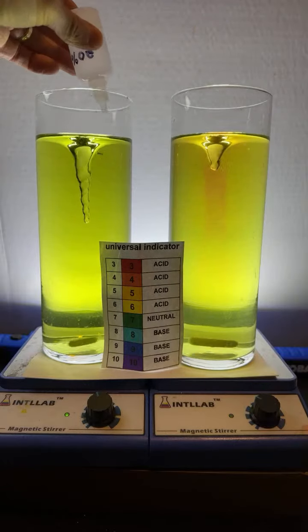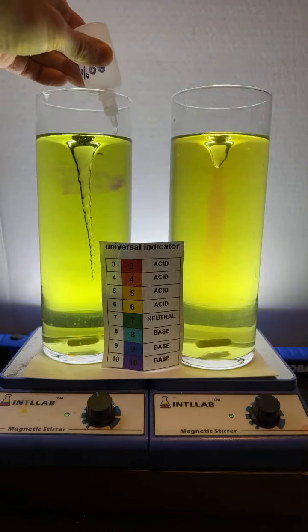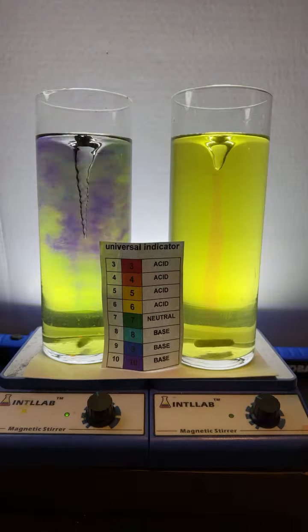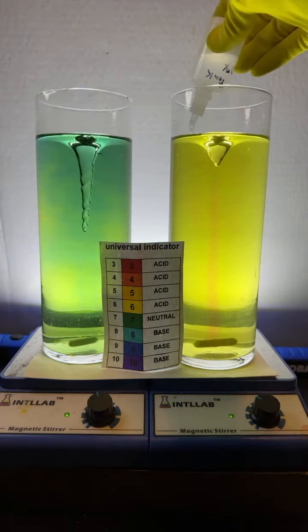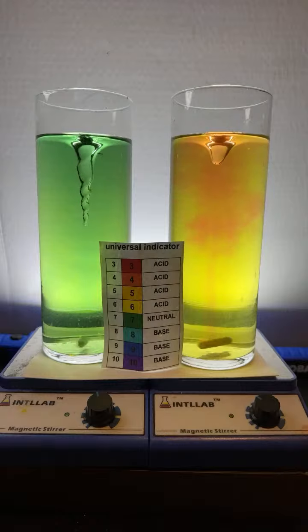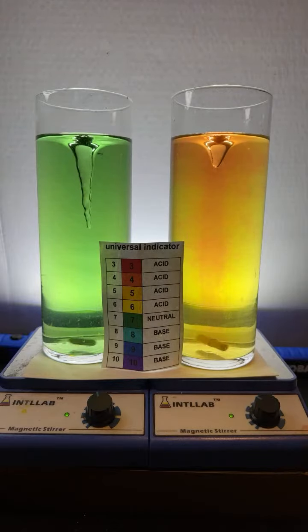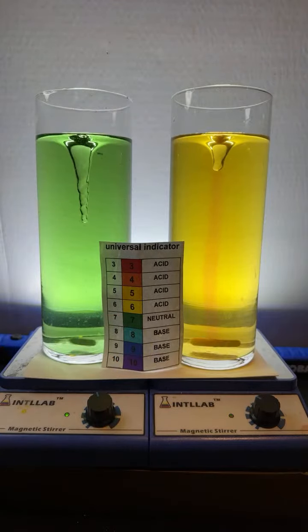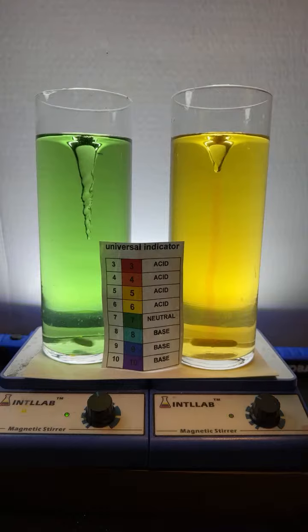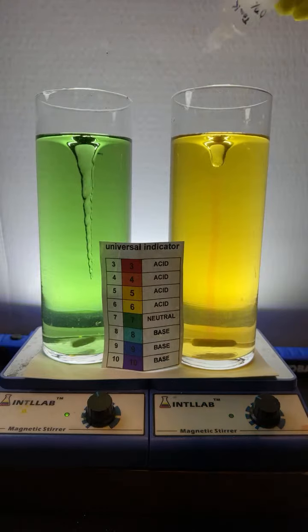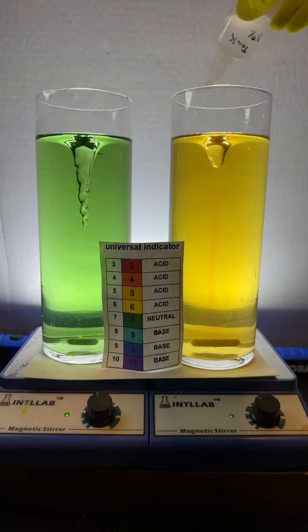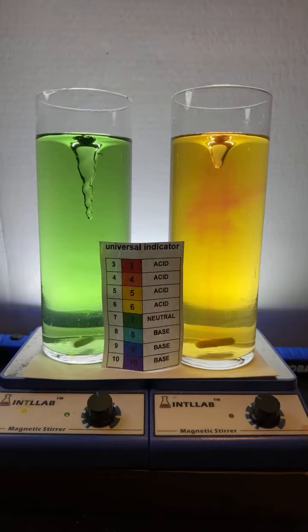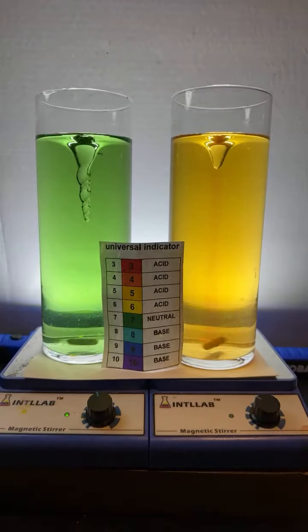All right, let's go like 3 drops of base. 1, 2, 3. We'll go 3 drops of acid. 1, 2, 3. You can see the pH increases. So we went from like a 6 to a 7 over there on the left. And on the right, we're still at pH 6, yeah? Let's add a few more drops over here. Interesting.